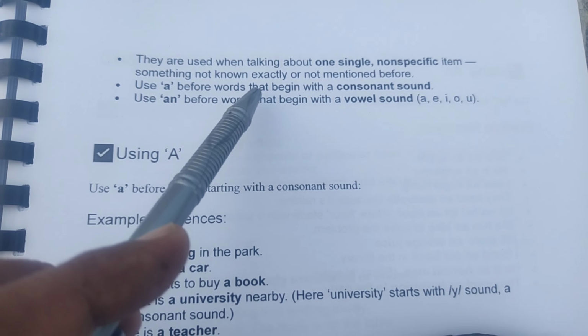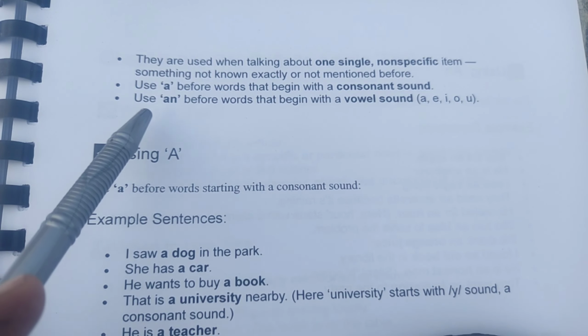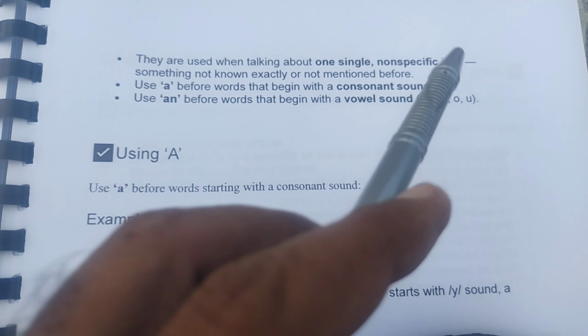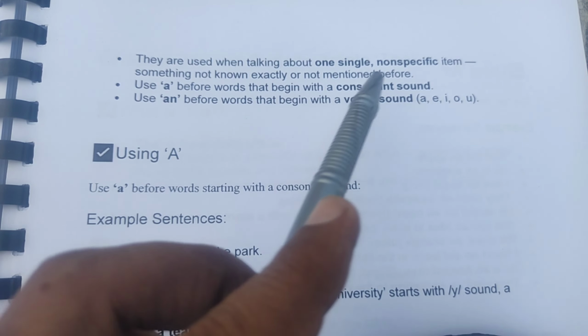Use A before words that begin with a consonant sound. Use AN before words that begin with a vowel sound. A, E, I, O, U. Now focus on the sound, not spelling.